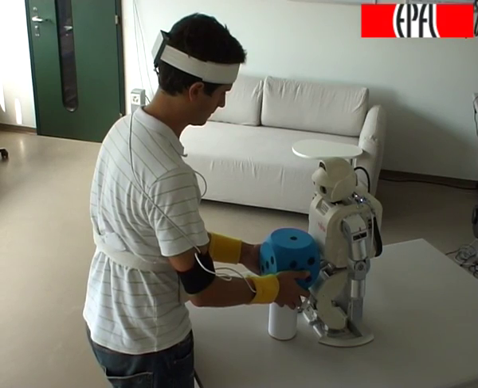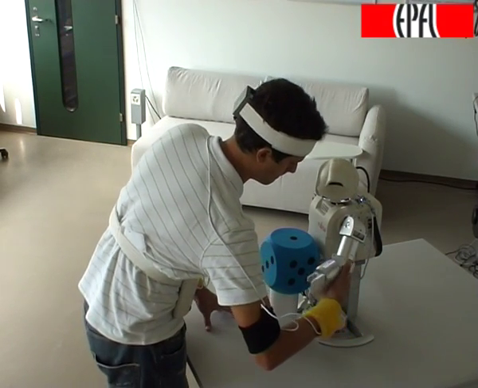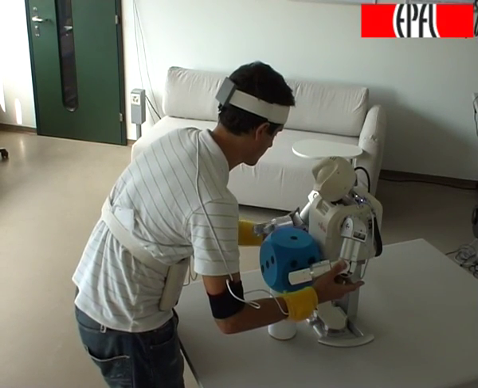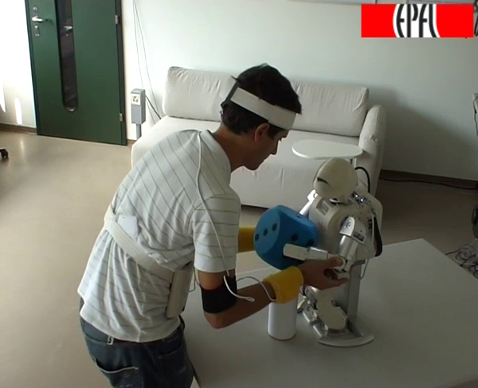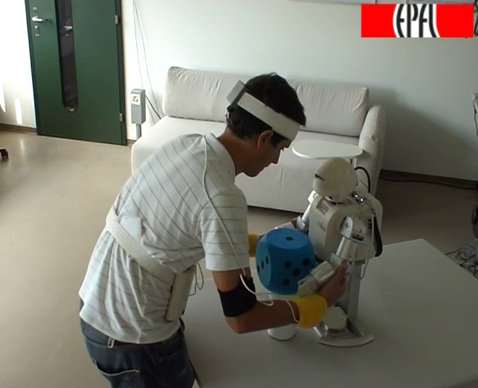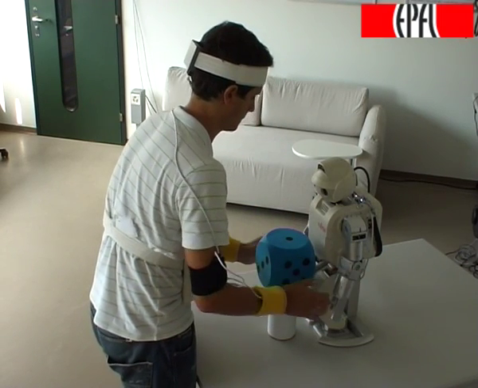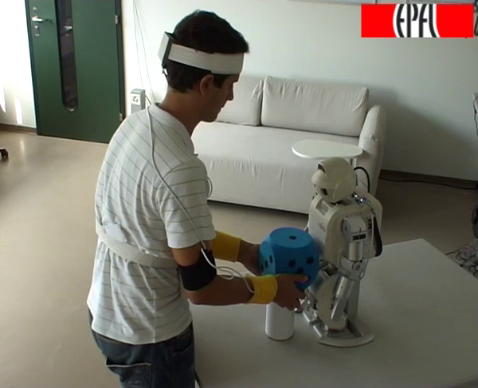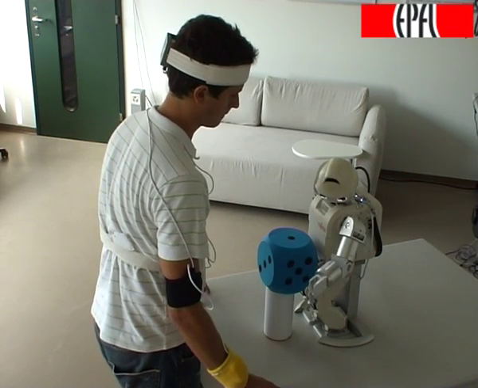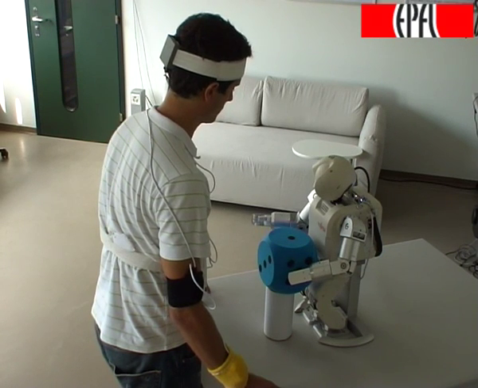By demonstrating the task again, the model is updated by the expectation maximization algorithm, according to a learning rate. The refined model is then used to regenerate a new gesture. This time, the task is reproduced skillfully.